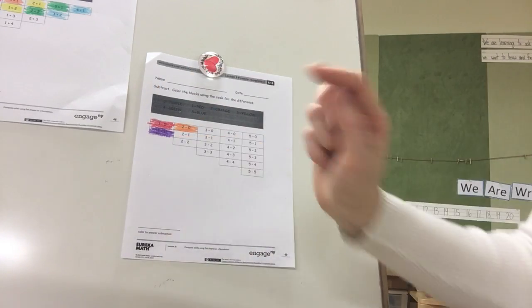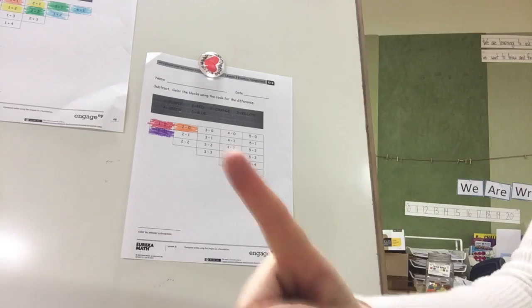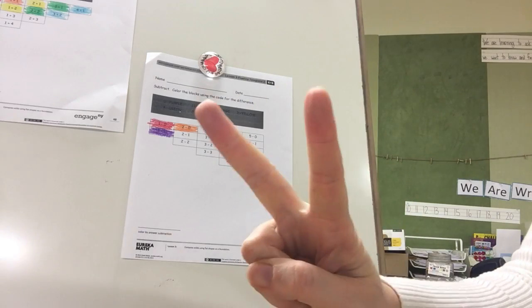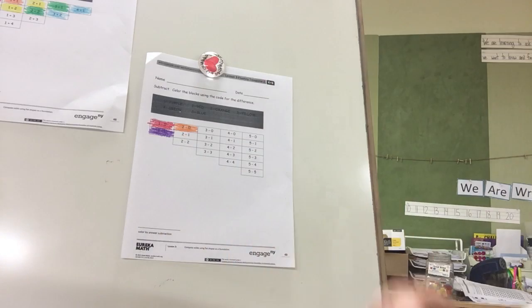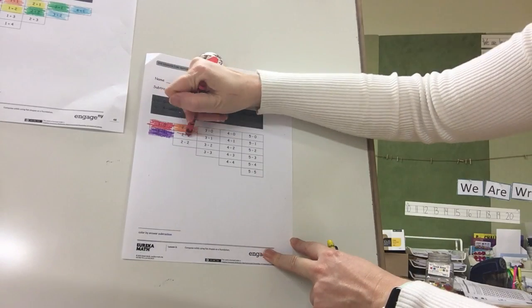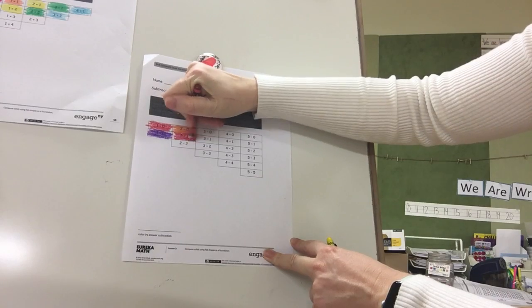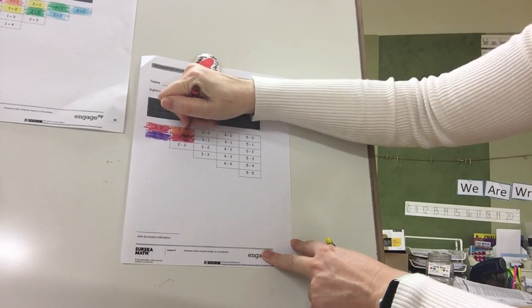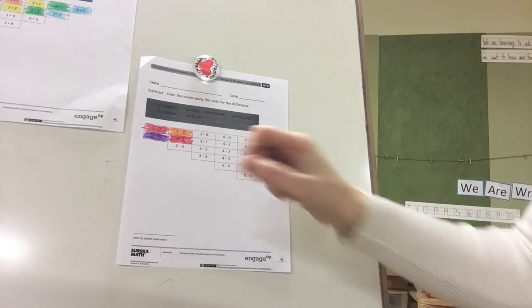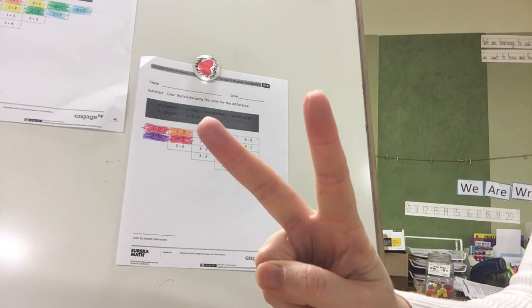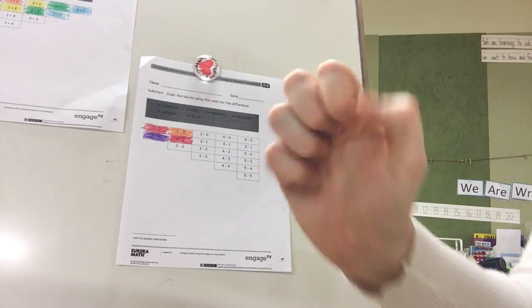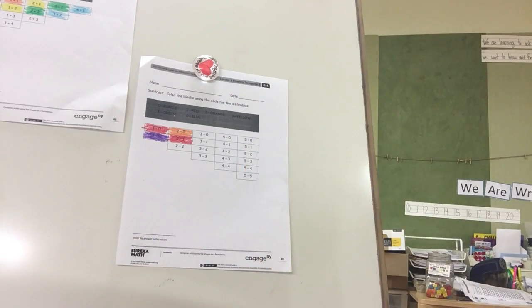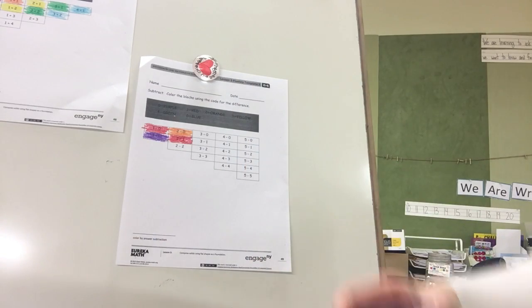Now let's go underneath it. 2 take away 1 equals 1, exactly. And 1 is red. Okay. Now let's do the last one. 2 minus 2 equals 0. And 0 is purple.